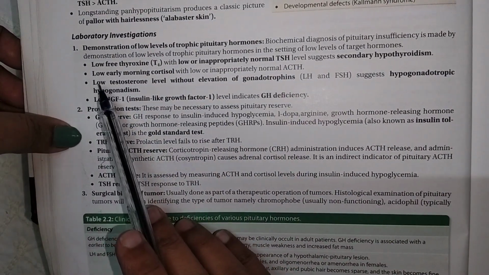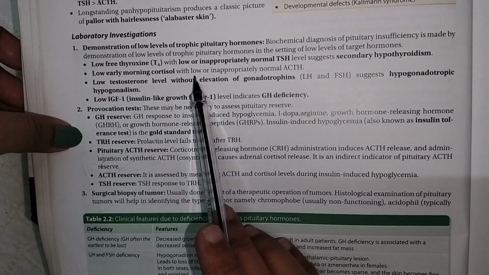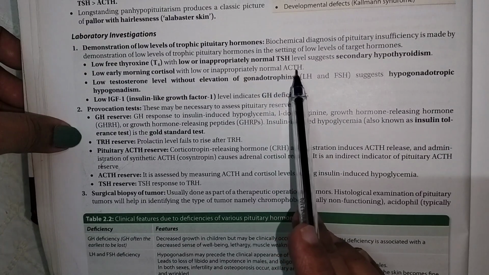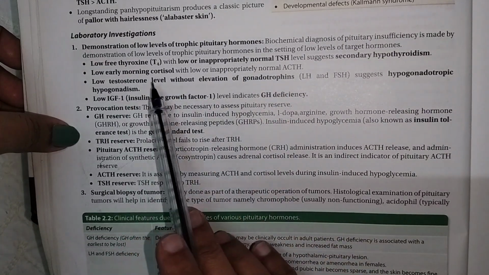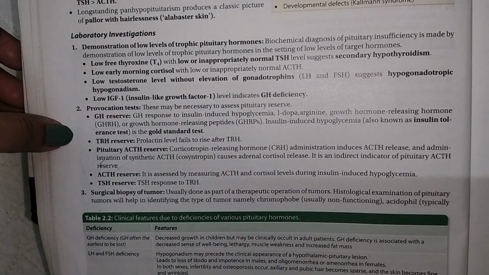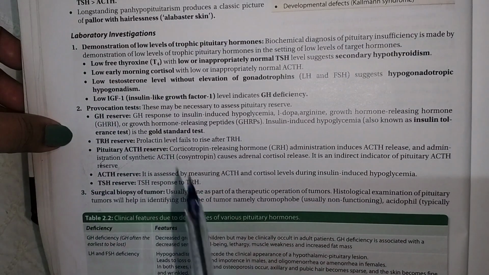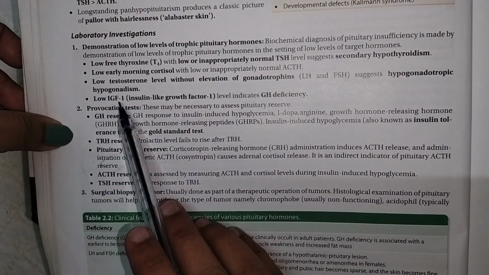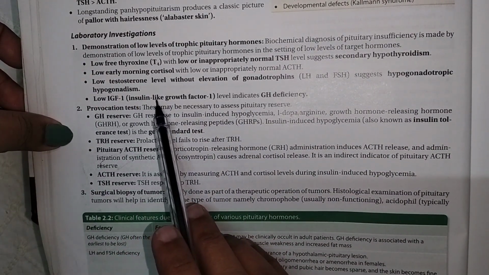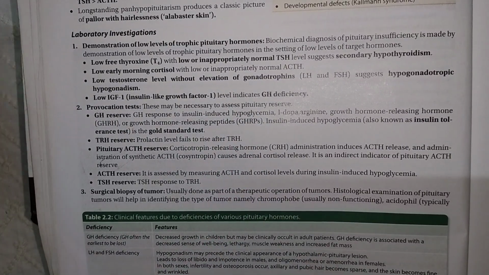Low early morning cortisol with low or inappropriately normal ACTH, and low testosterone without elevation of gonadotropins, suggest hypogonadotropic hypogonadism. A low IGF-1, that is insulin-like growth factor 1, level indicates growth hormone deficiency.